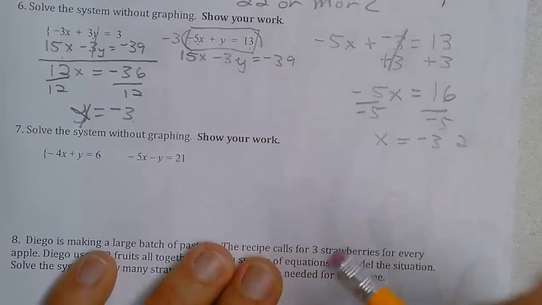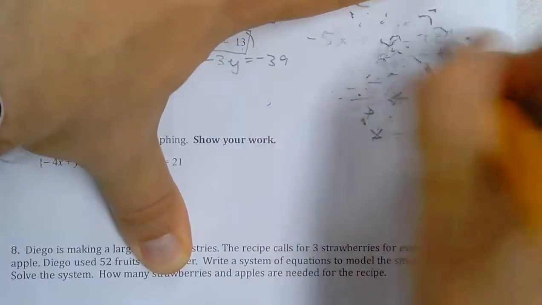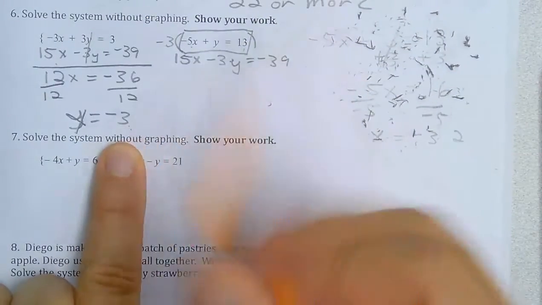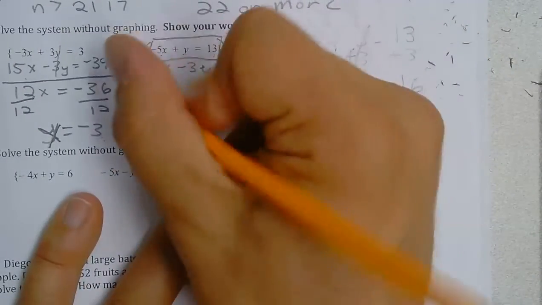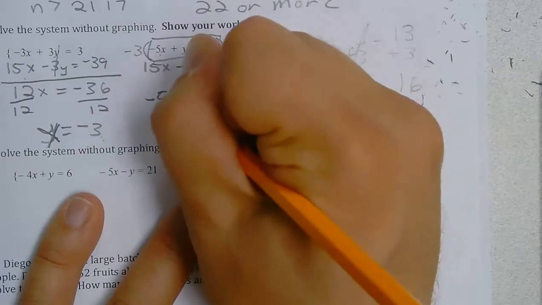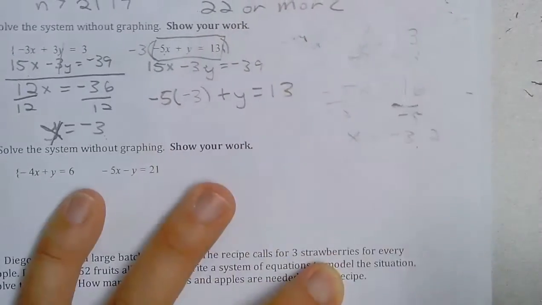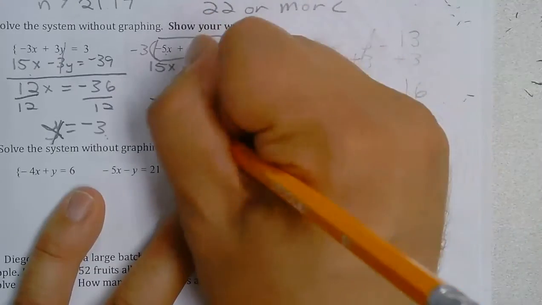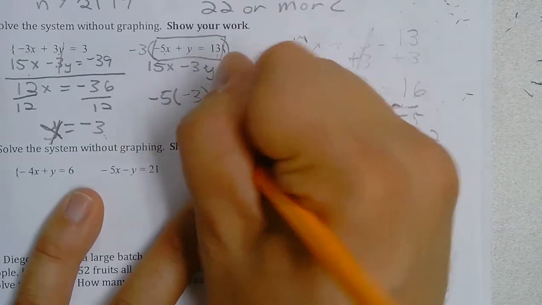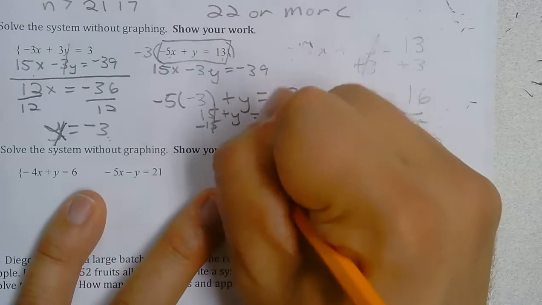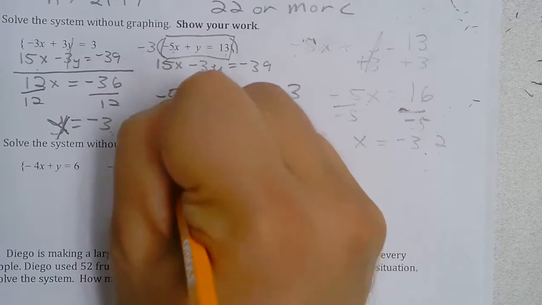So in this equation, I can pick either, but I need to solve and plug in for x. So let me just erase this real quick. And I'm going to substitute this -3 in for x. So here, I would go -5 times x, which is -3, plus y equals 13. So then here you would have 15 plus y equals 13. Subtract 15 from both sides, and you would have y equals -2. So your answer here would be -3 for x and -2 for y.